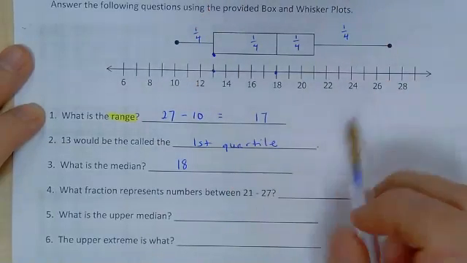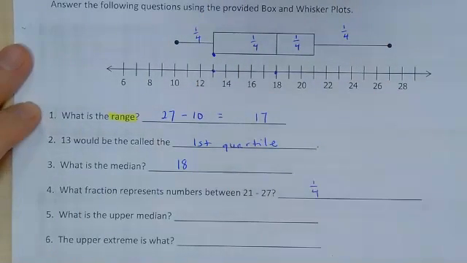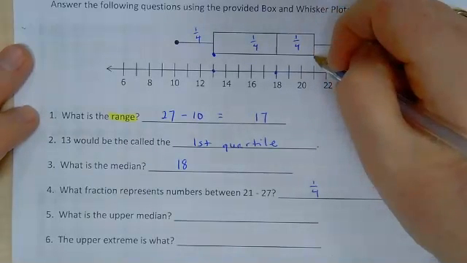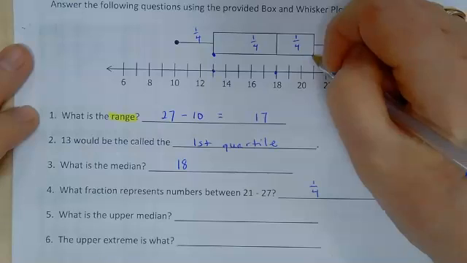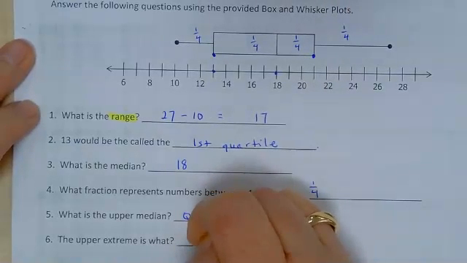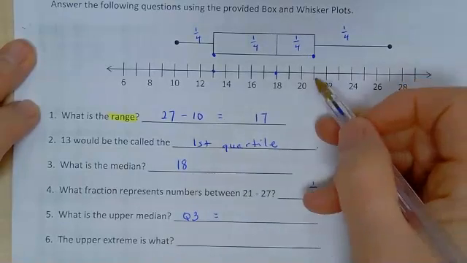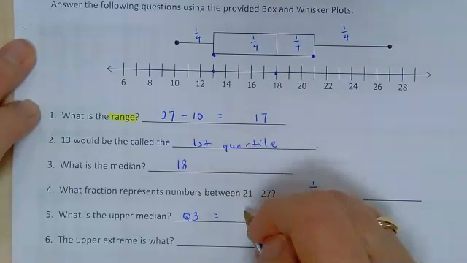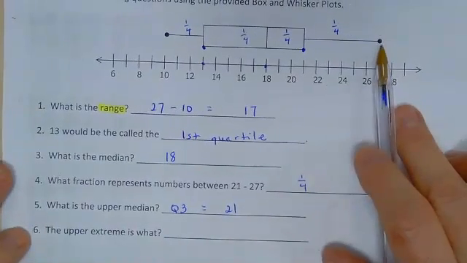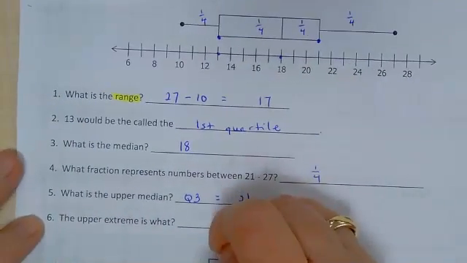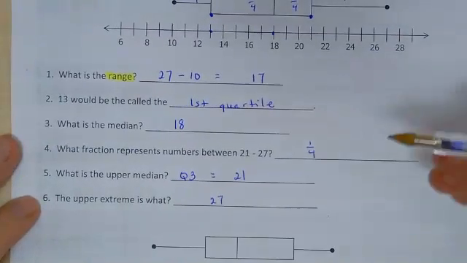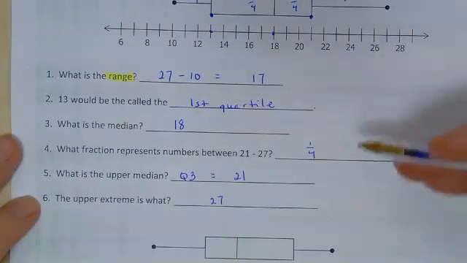So this section is going to be 1/4. What's the upper median? That is the third quartile, which is 21. And the upper extreme, way out here, is 27. So that's pretty straightforward. That's just locating those 5 data points and noting what they are.